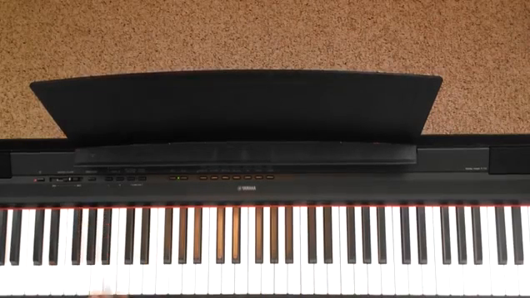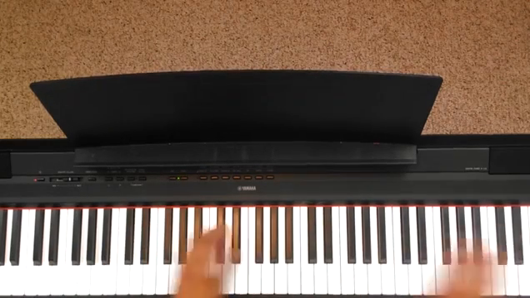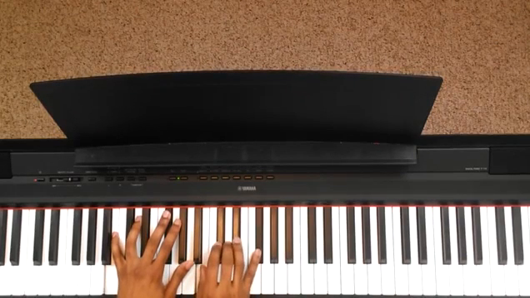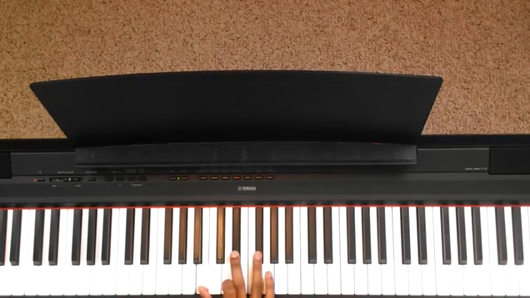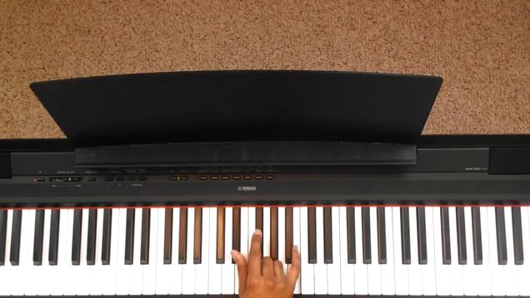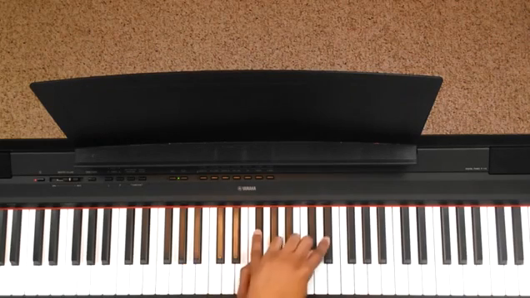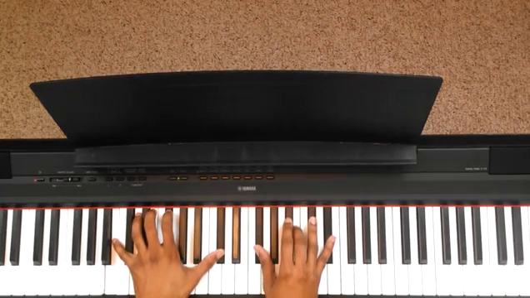Okay? So let's just try one more key, just for example. What's a key people don't like to play in? B. Okay? So how would I invert this B major? How would I play the second inversion? Okay? So you noticed I skipped an inversion. First inversion would be here. The second inversion would be here. Okay.